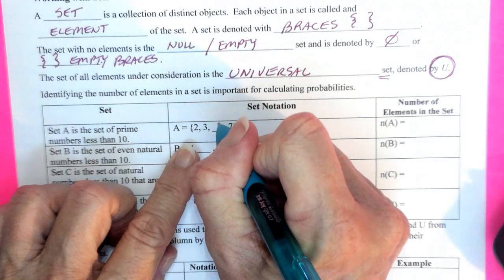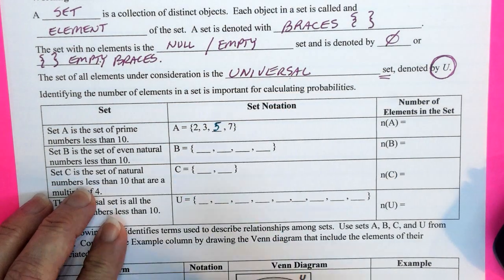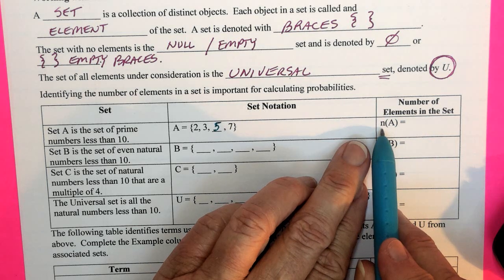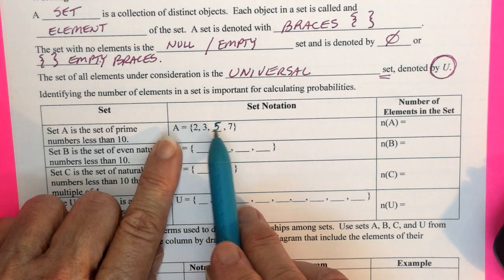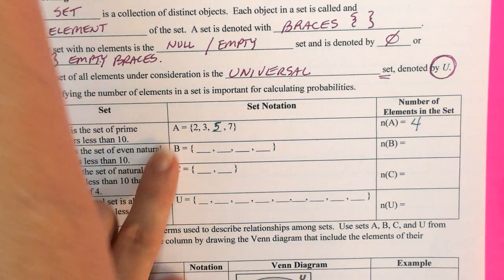2, 3, 5 would also be a prime, and 7. So what are the number of elements in this set? That's lowercase n meaning number of, and here's set A. There's 1, 2, 3, 4 items in the set. So here we're going to put a 4. Let's go to our next slide.